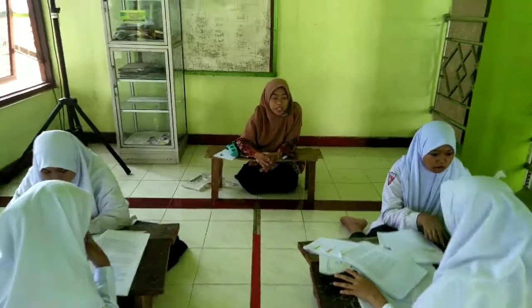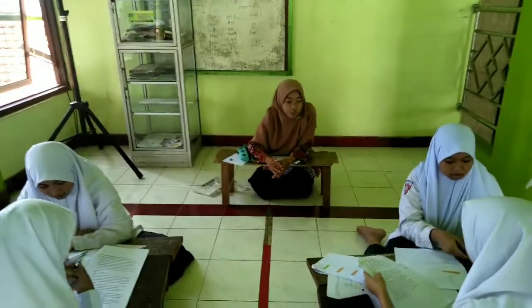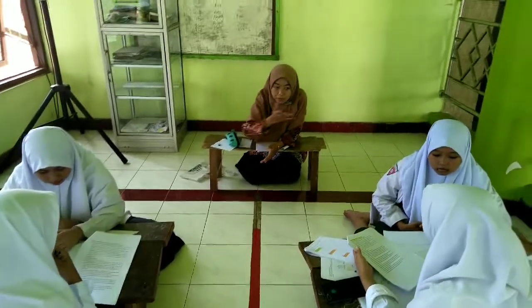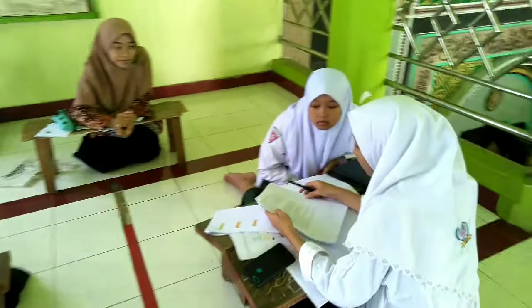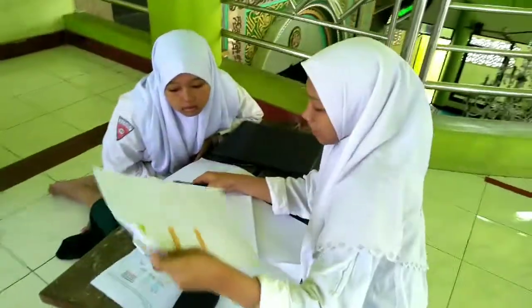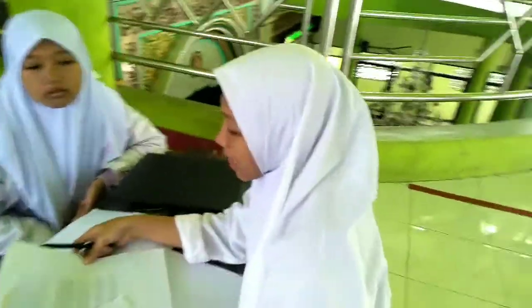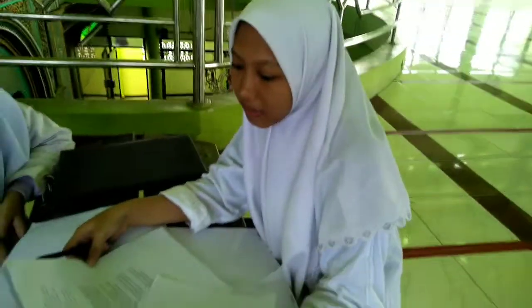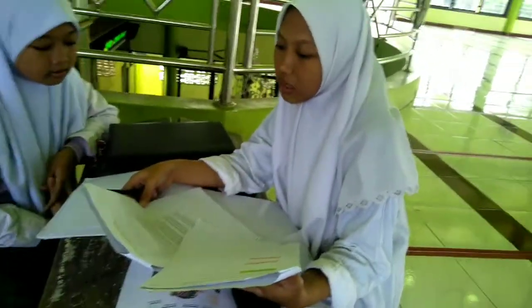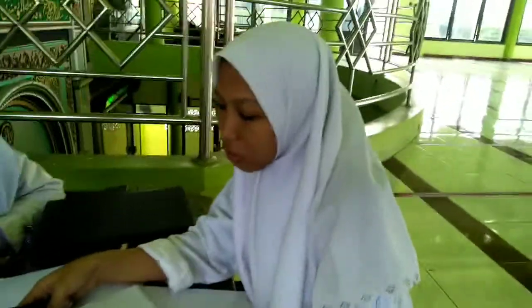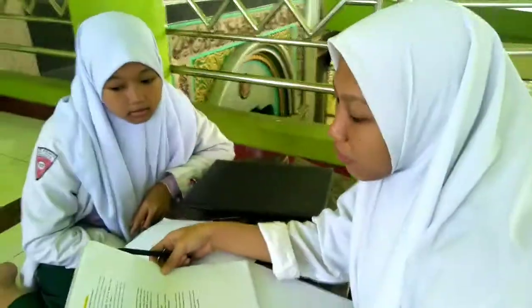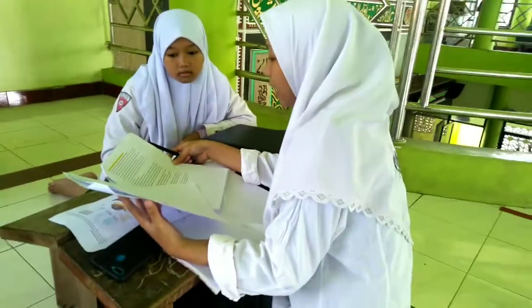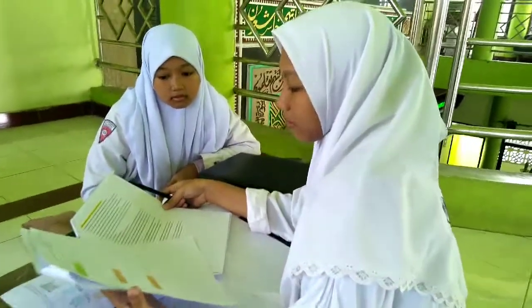How did you make the direct proportion graph from the Surabaya bus problem? Group 1, please. Using Microsoft Excel, ma'am, because we think it's very practical. First, we enter data such as the table that we created based on the Surabaya bus problem into Microsoft Excel. Then we make the graph in Microsoft Excel. Instantly, we get a direct proportion graph.